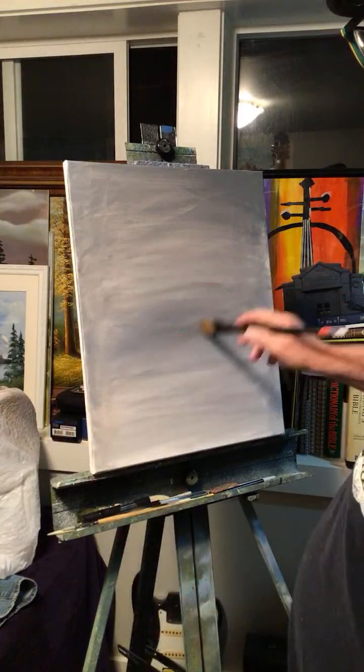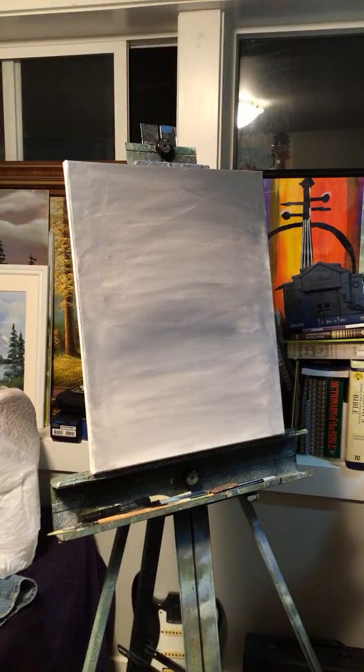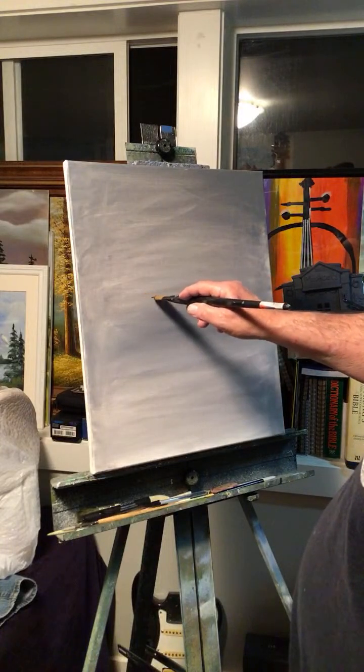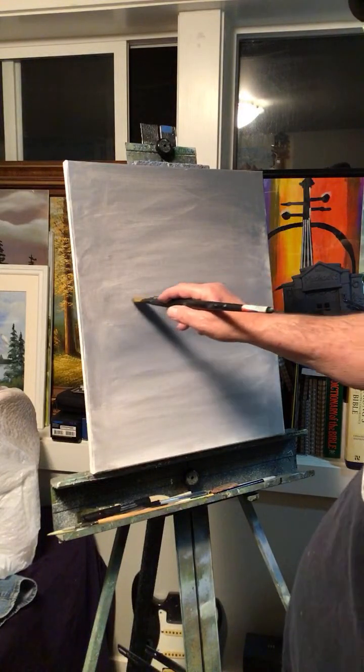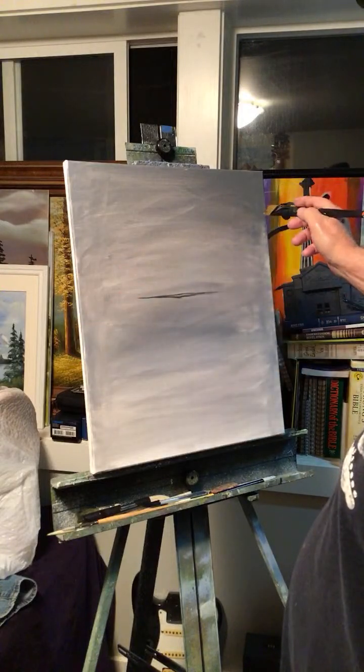What I think I'm gonna do today is actually put the horizon almost right in the middle, somewhere in here. But I want to follow some kind of X design here.